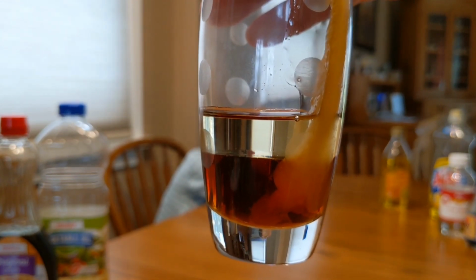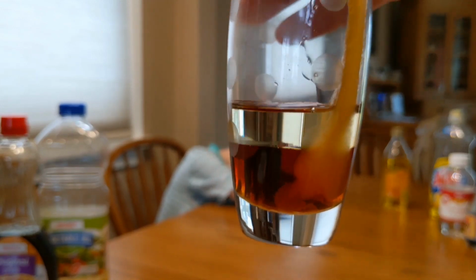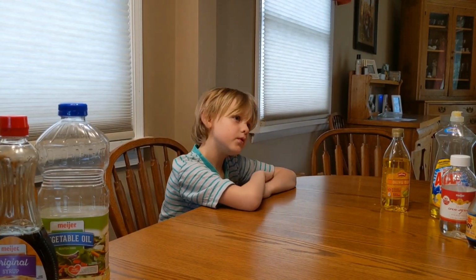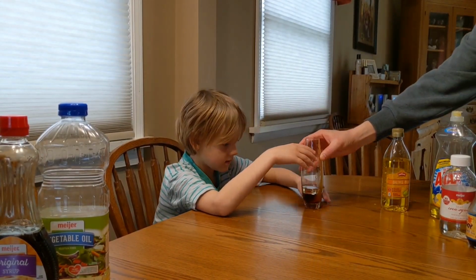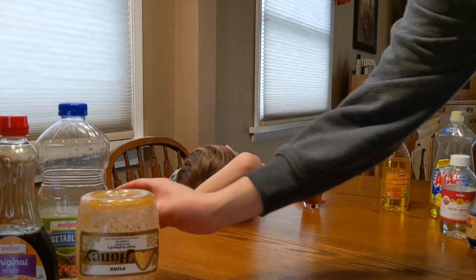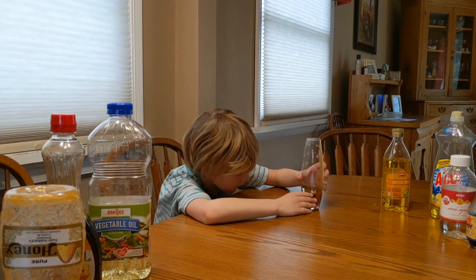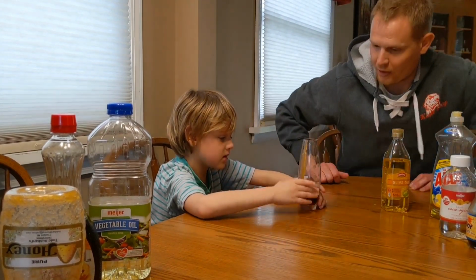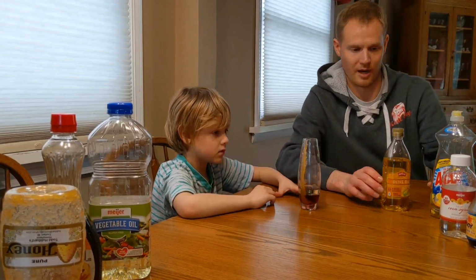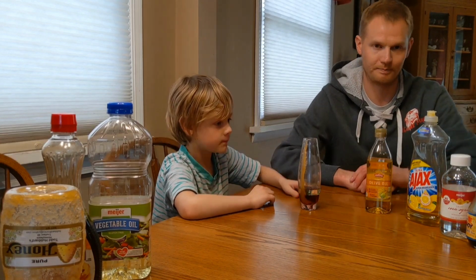All right, we're going to let that keep sinking, see what happens to it. So right now we're thinking the honey might be even beneath the syrup. Yeah, I can barely see it. It might just be in there. Okay, and we'll just let that keep going. We'll see what happens.